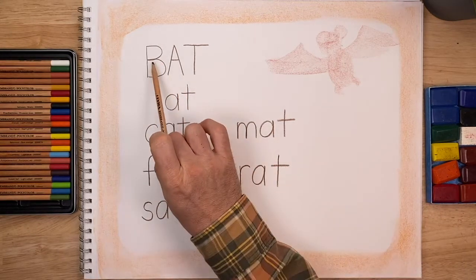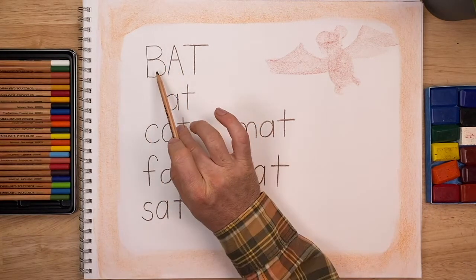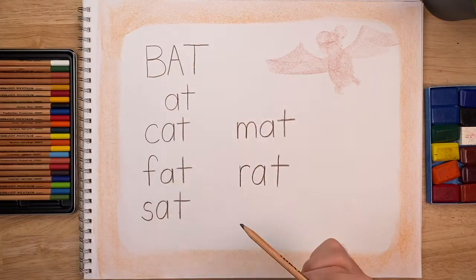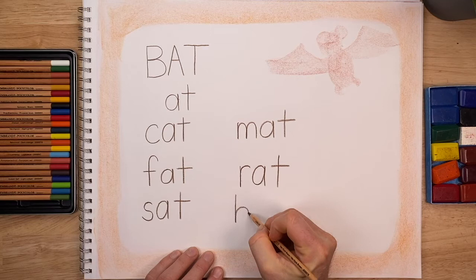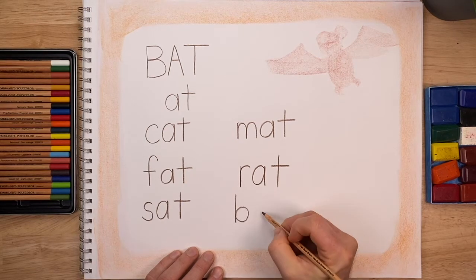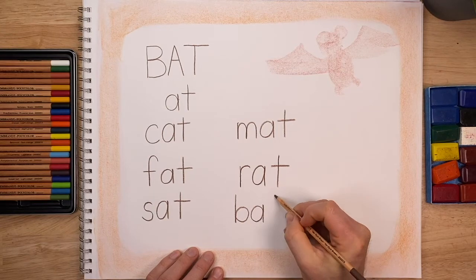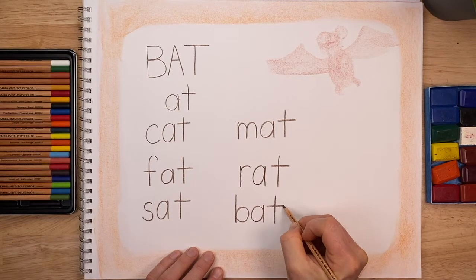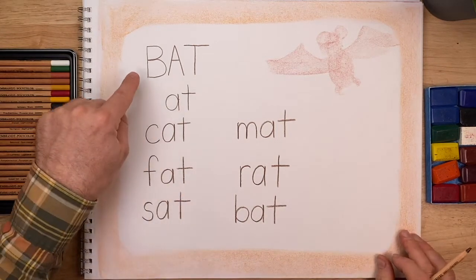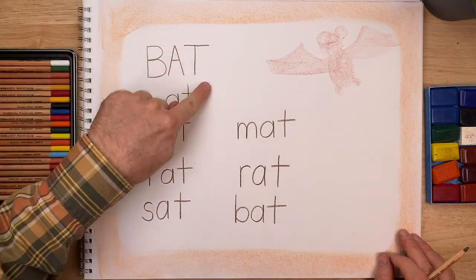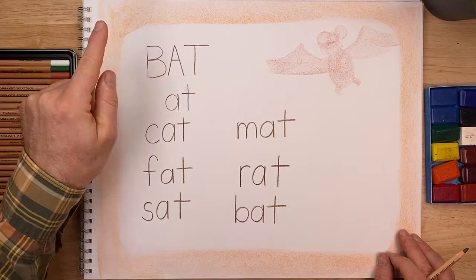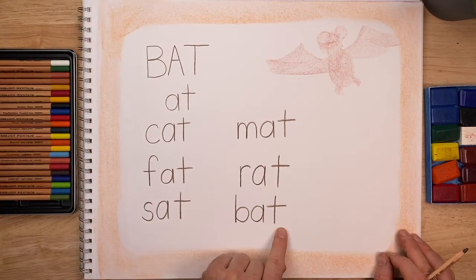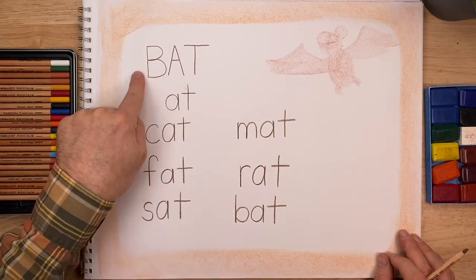And I want to show them, last of all, how to write that first word also with lowercase. And I show them, for sure I show them. These are the same words. Bat, this is all uppercase. Bat, these are lowercase. Same word though. Bat.